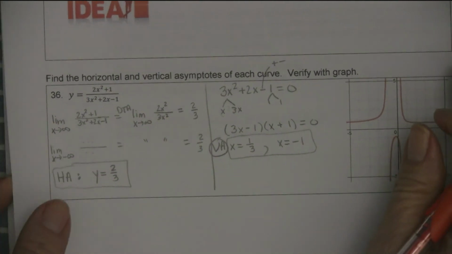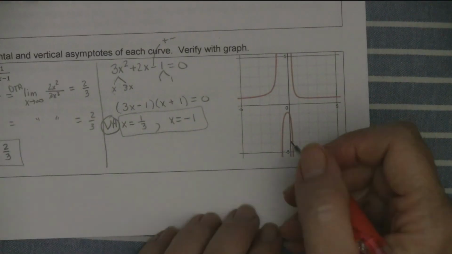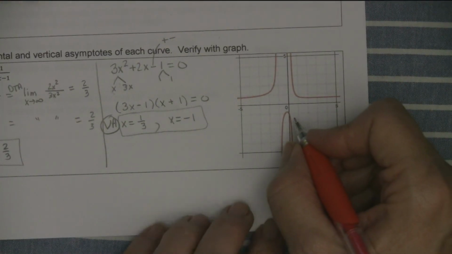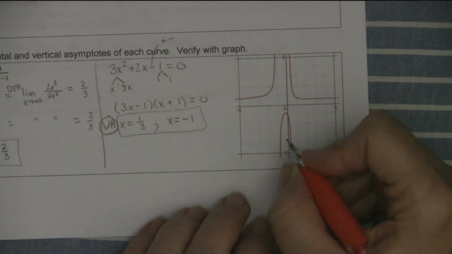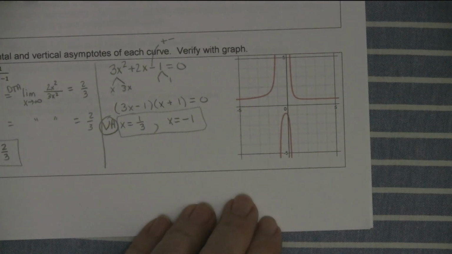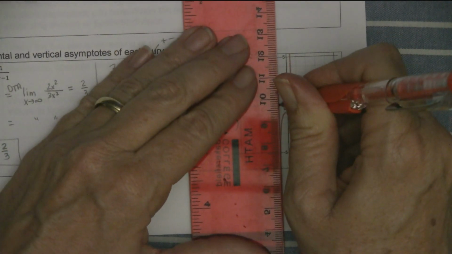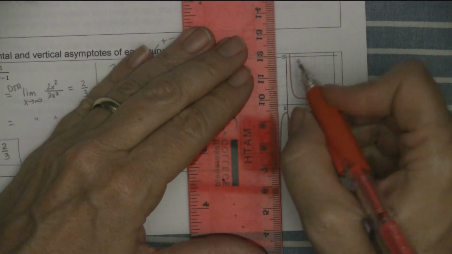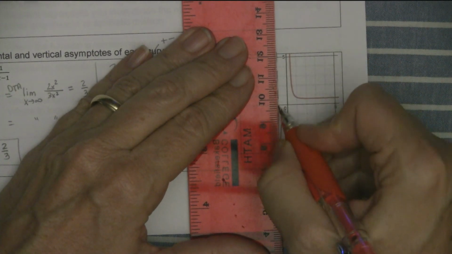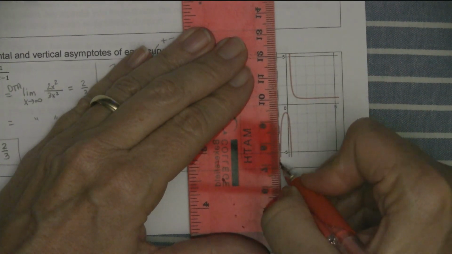And I can put them on the graph over here, verify with the graph. So we're saying that at negative 1, I feel like I don't need to use my ruler, but here I am using my ruler. Here I am at negative 1, and I'm going to draw in the vertical asymptote, dotted, right?